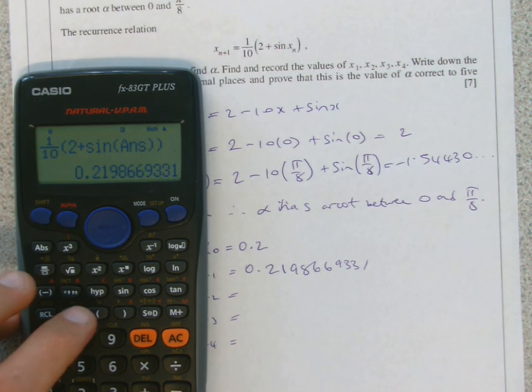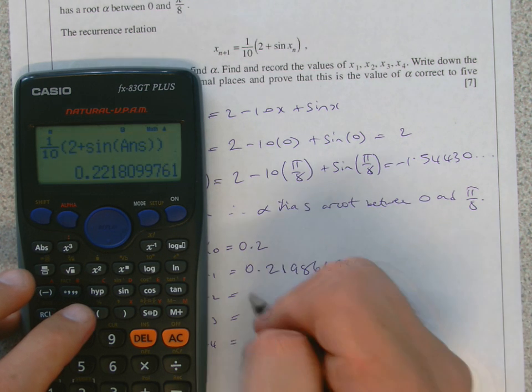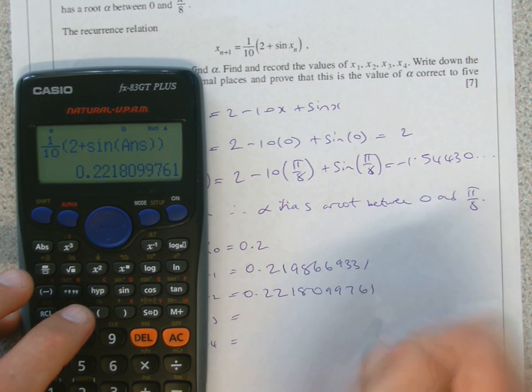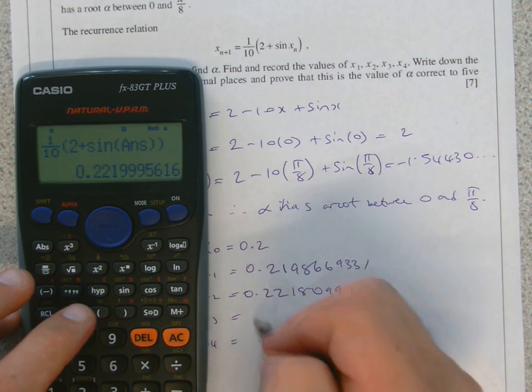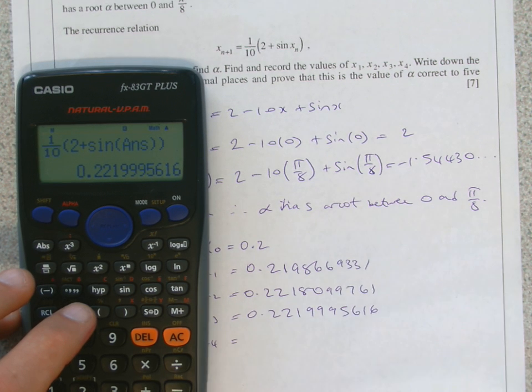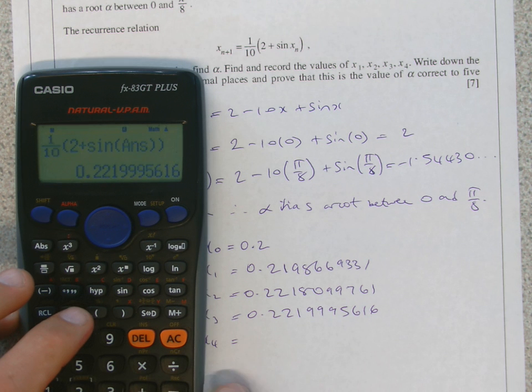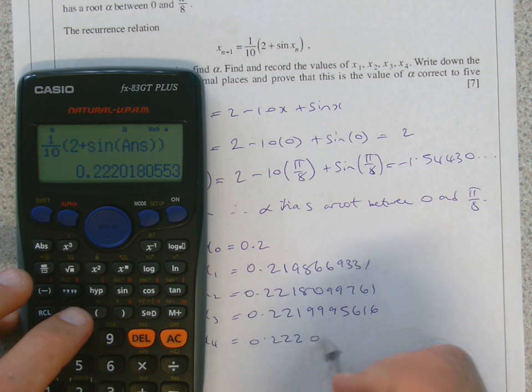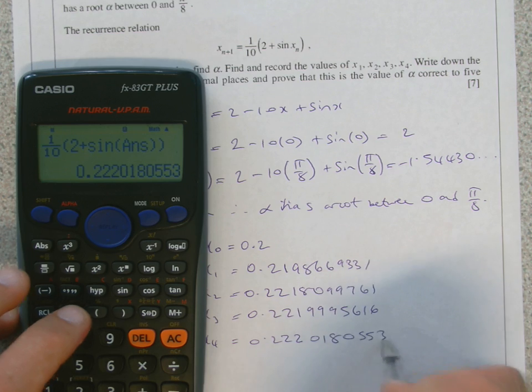Press equals, and I get for x2 0.2198669331. Importantly, write it all down. Press equals again, using the previous answer now, it would be 0.22180999761. Press equals again, 0.221999566, and then press equals again, and I got 0.22201805553.